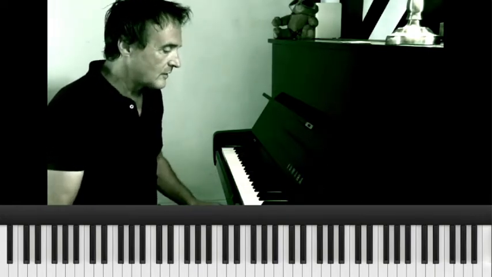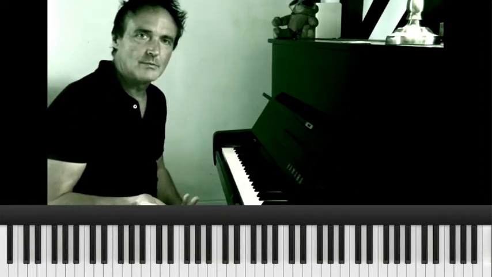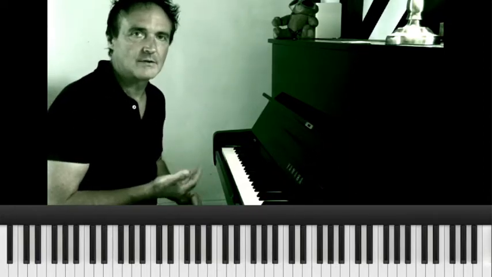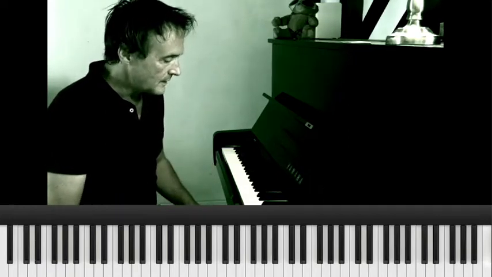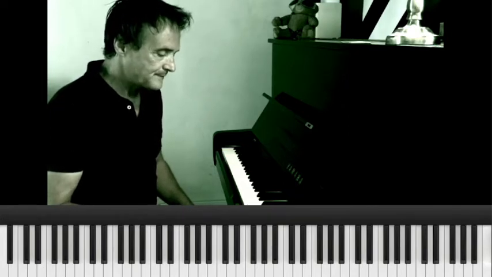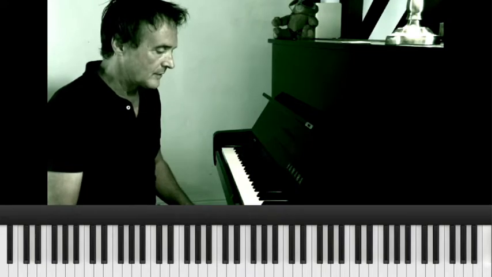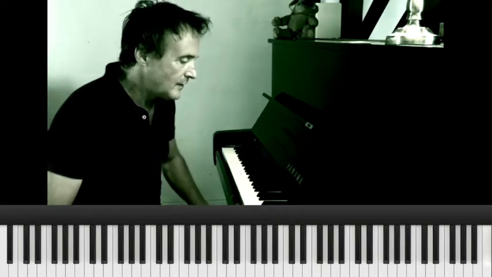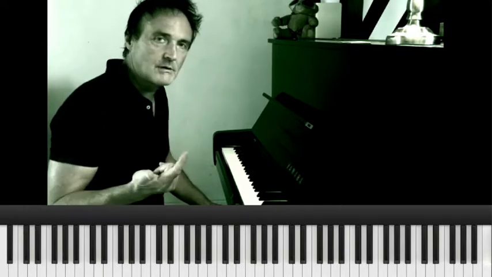But let's look at why the blues is kind of different to jazz and pop and rock. So essentially what we've got is a pentatonic scale. Pentatonic, so penta means five note scale. Now the easiest way to visualise the pentatonic scale, we've got two types. We've got a major and a minor.